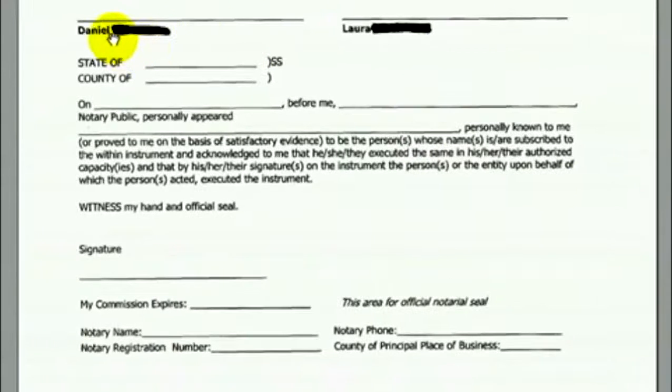Sometimes these are one page, sometimes they're two. In this instance, it's two pages. So on the second page, you're going to have them sign exactly how their names are printed below. And then they've pre-filled in an acknowledgement for you to fill out, so you're just going to fill all this out, sign it, put your stamp on there, and then you're all done.